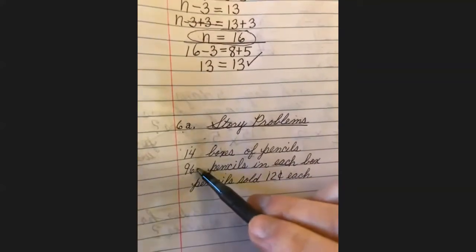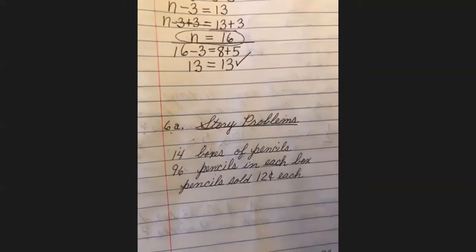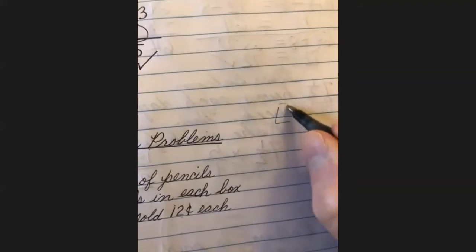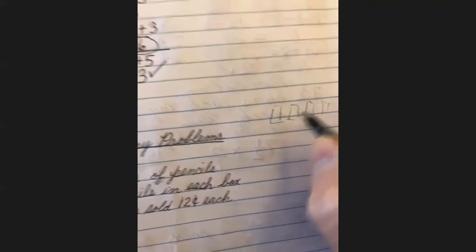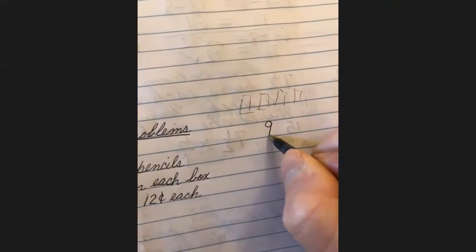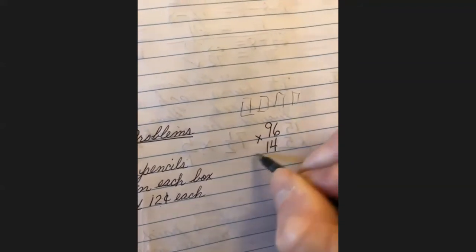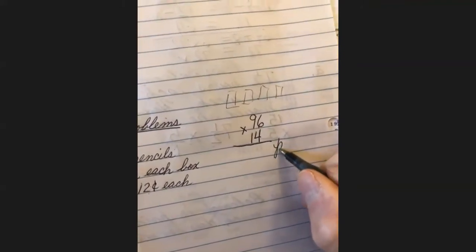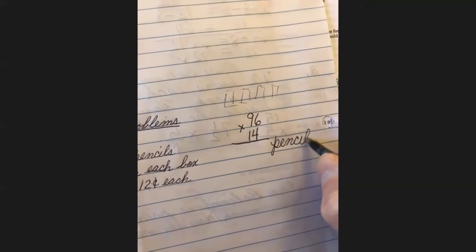No, that's for one, and that's 96, 14 times, right? Because there's 14 boxes. Imagine 14 boxes of 96. Multiply by that many times. And so we could do 96 times 14. That will give us how many pencils there are in all the boxes, right? 96 pencils. So that's the first step.